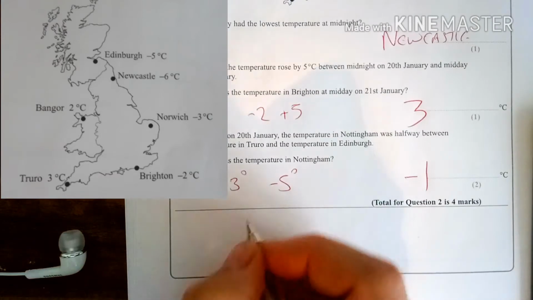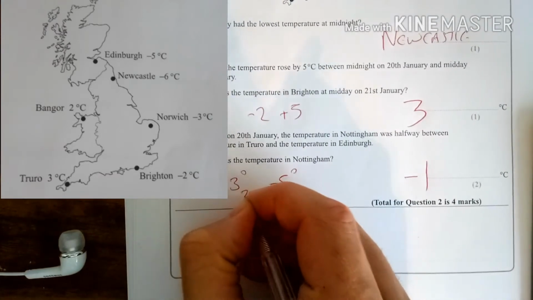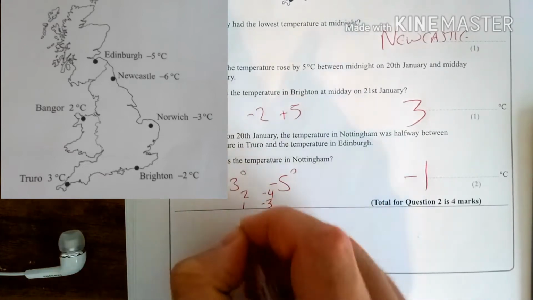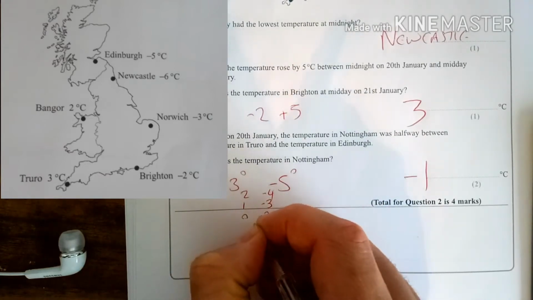The other way you can think about it, if you think about it on a number line, so let's just count between, I've got 2, and then this one here is going to be -4, and I've got 1, and it's going to be -3, and I've got 0, and I've got -2, and my middle point is -1.